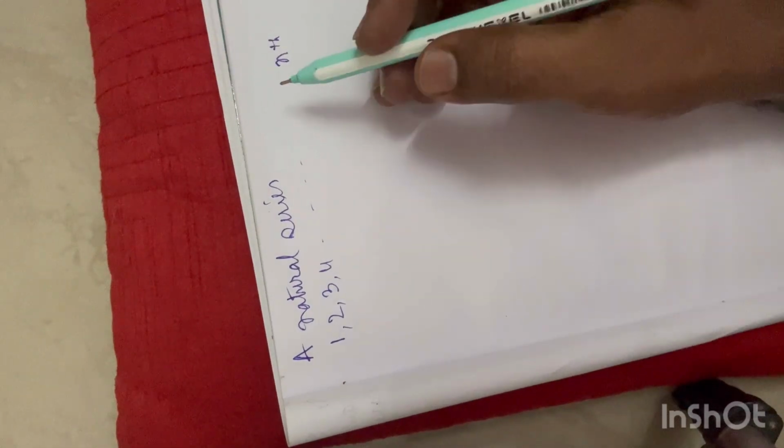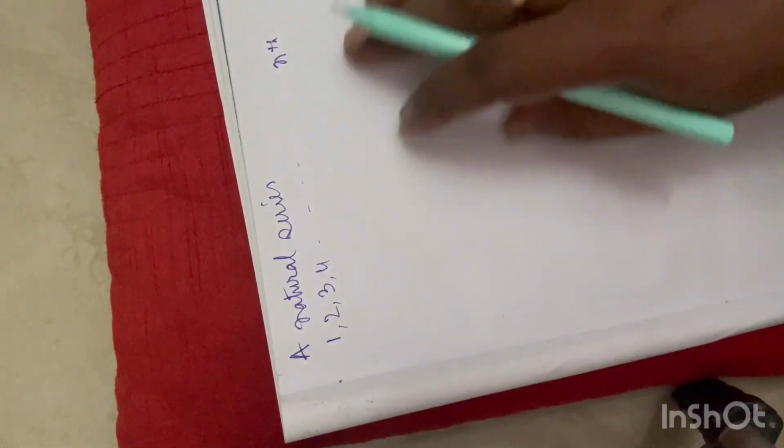Let's say I am talking about the nth term, so this series is expanded till the nth term. N could be any finite number, that could be 100, 1000, anything. This is finite, not infinite. Okay, so in this case, what would be the standard formula for that?